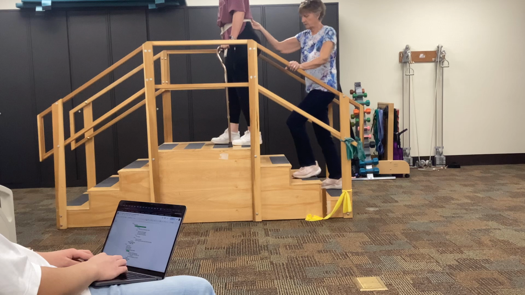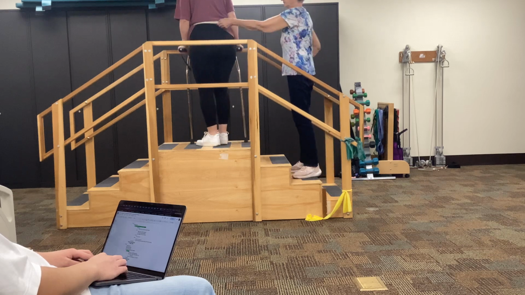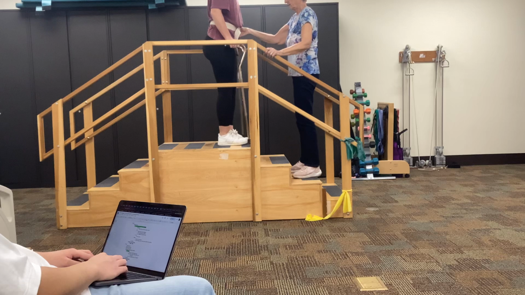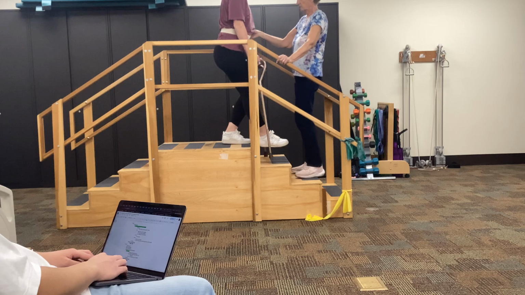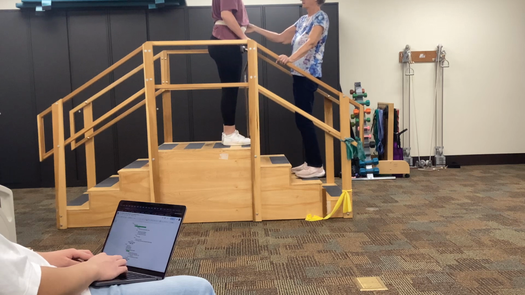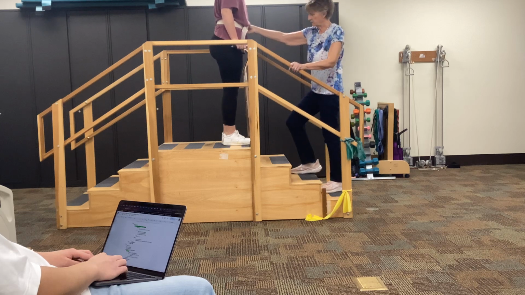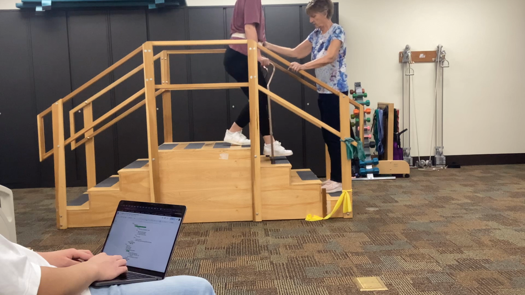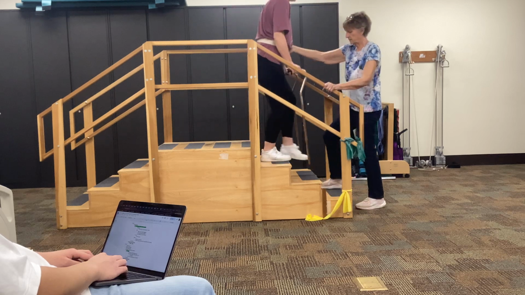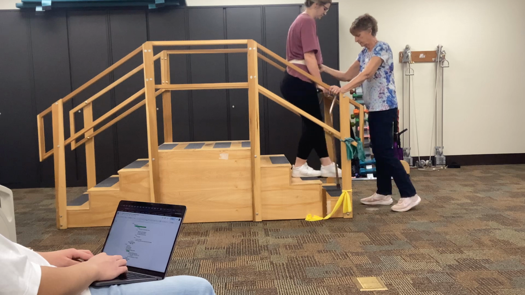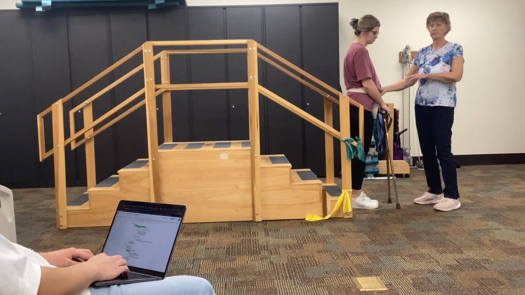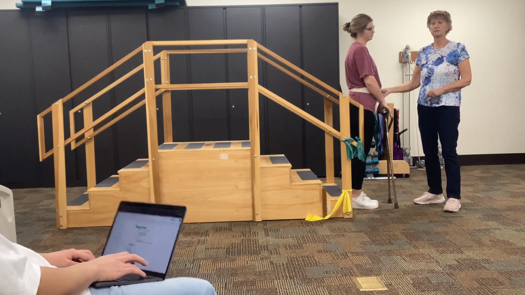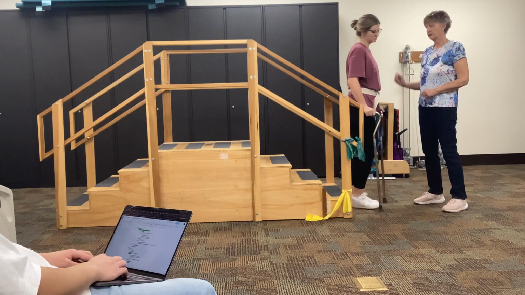Okay. So go ahead and turn yourself around. All right. How does coming down look? Okay, pick up. Which is your bad side? The left. Okay, you said your right was your stronger side, right? Okay. So left and cane's down. And the right. Left and cane's. On the right. Okay, so that would be the very base, the safest way to do it. So go ahead and turn around.